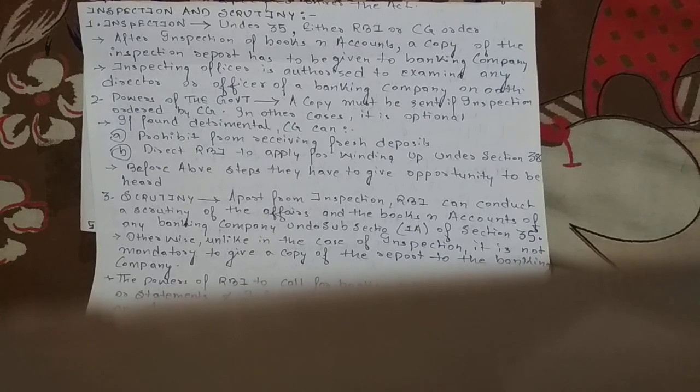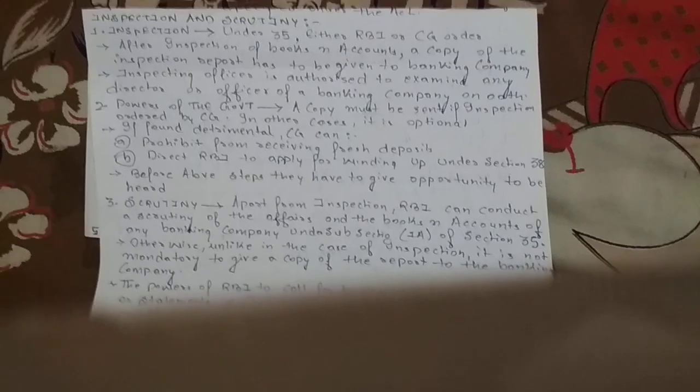But if the central government ordered the inspection to be conducted at a particular bank, then RBI has to file two inspection reports. The first will be given to the central government and the other will be given to the particular bank on which the inspection was done.